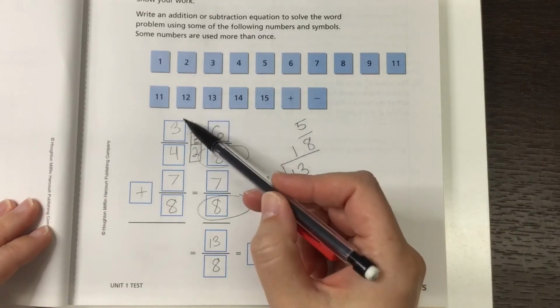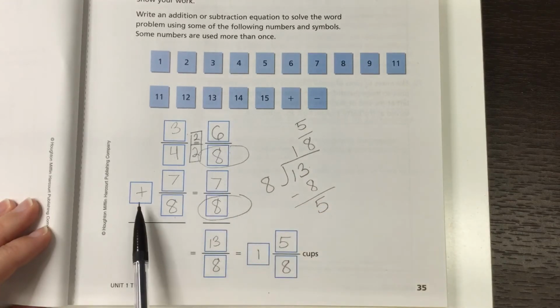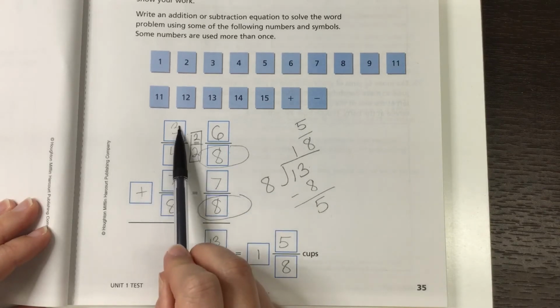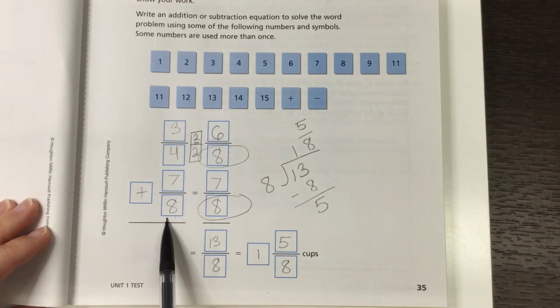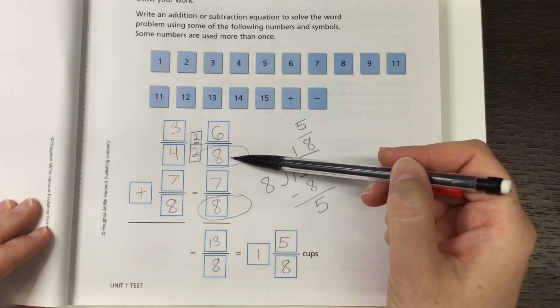So the 3/4 is Kate's number and the 7/8 is her sister's number. And this square out here, which might have looked confusing, is just for your operation. So it's just for your plus sign. And then you're saying 3/4 plus 7/8. But of course, they don't have common denominators. And I was showing how you have to find your common denominator.